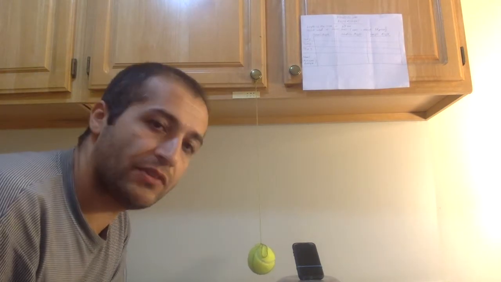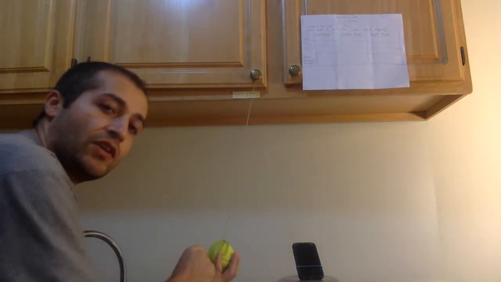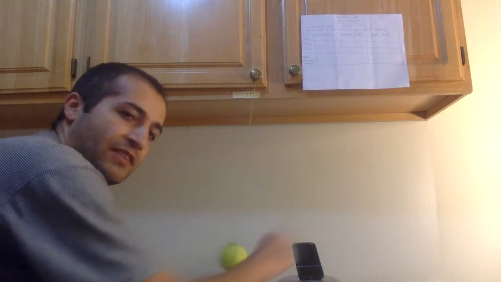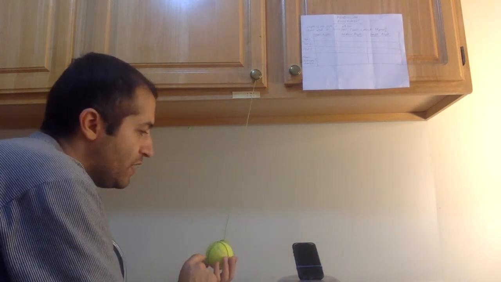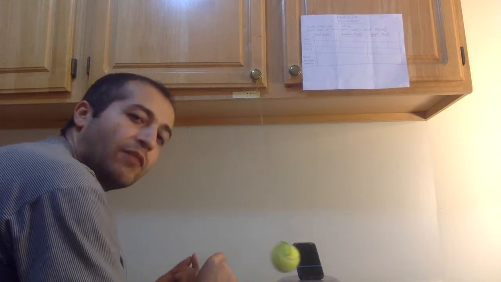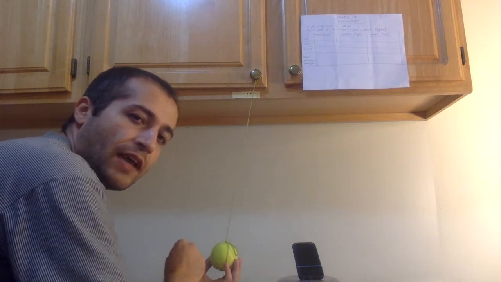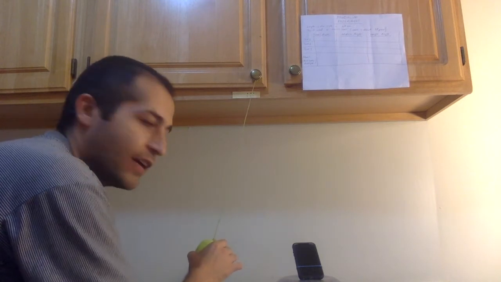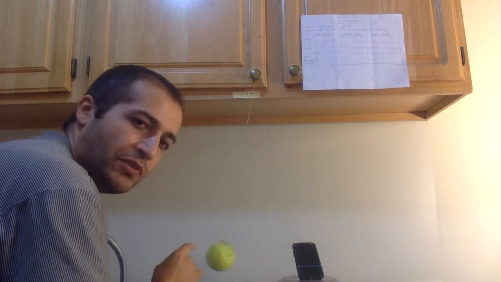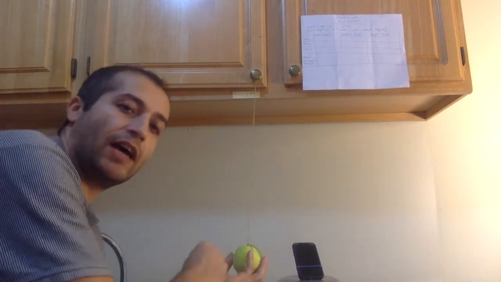Okay, what we are going to do in this experiment is measure the period. The period means the time it takes for this object to make one cycle if I release it. If it starts from here, moves like this and goes back to the same position the first time, it's called one cycle. And the time the object needs to make one cycle is called the period. So it's like 1 period, 2 periods, 3 periods, and so on. So it's the time it takes.